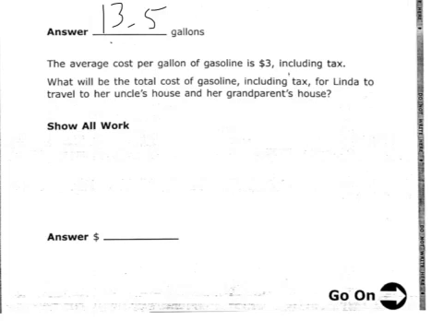So now let's take a look at the second part. It says the average cost per gallon of gasoline is $3 including tax. Now the second part of this is actually pretty easy as long as you get the first part. One thing that will trip up a lot of people is that you don't pay sales tax on top of gasoline. Sales tax is included in the cost of gasoline.